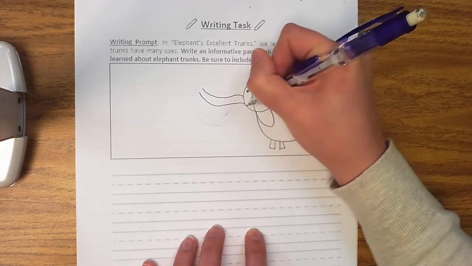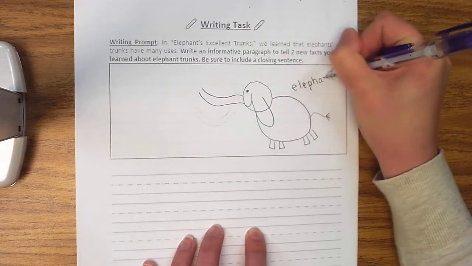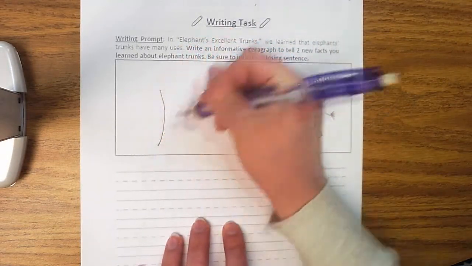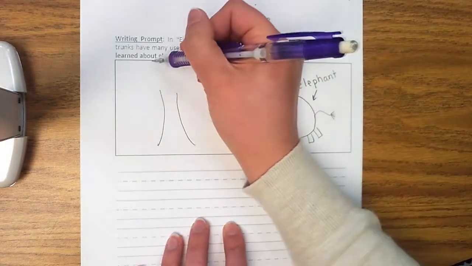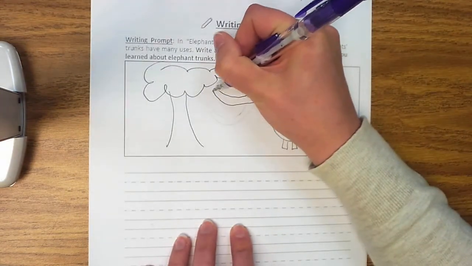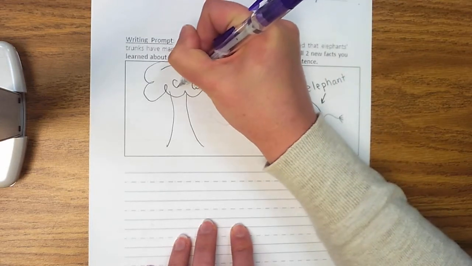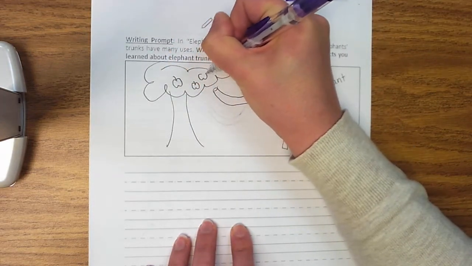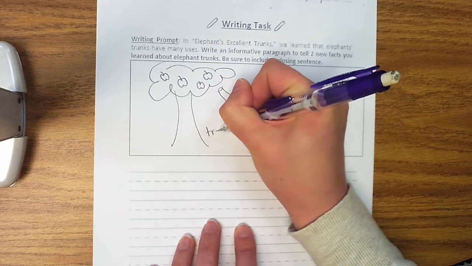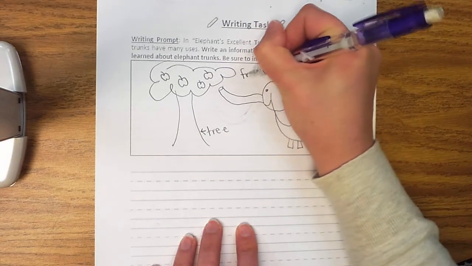And now I can label my elephant. Elephant. Now I'm going to draw the tree. Okay. This is going to be an apple tree because I've read before that elephants like to eat apples from trees. So he's going to come up to the tree and try to grab some apples. Apple. You could also show your elephant trying to grab leaves from the tree. Okay. Here's the tree. And then you can label your fruit because we know that elephants like to eat fruit.